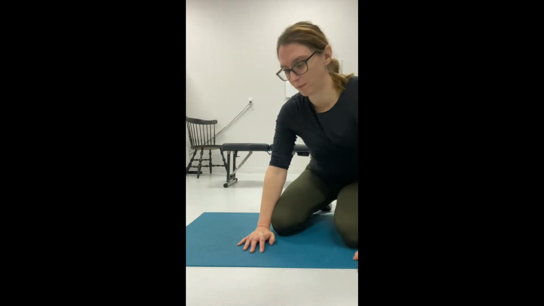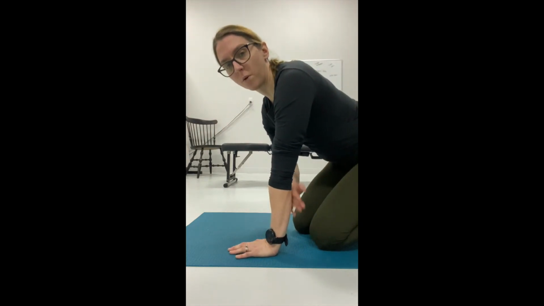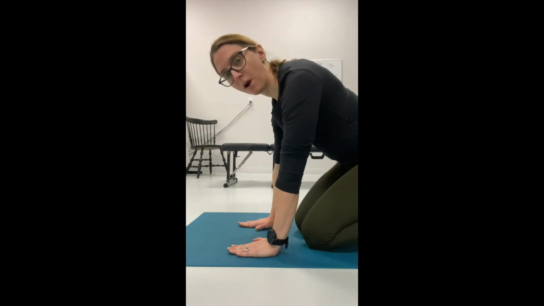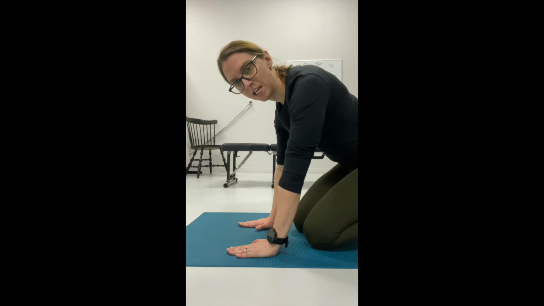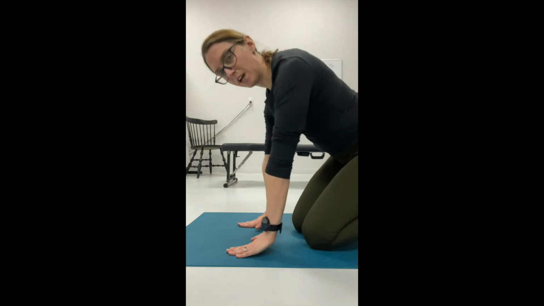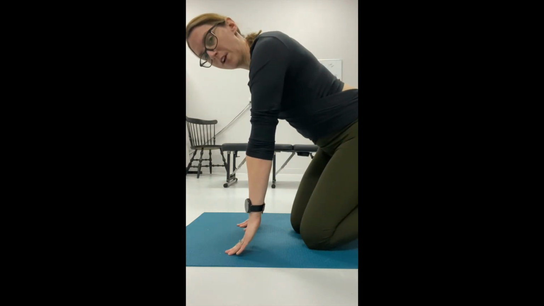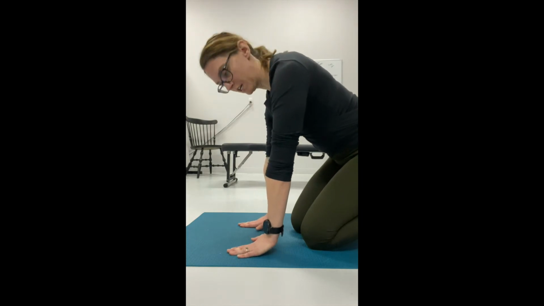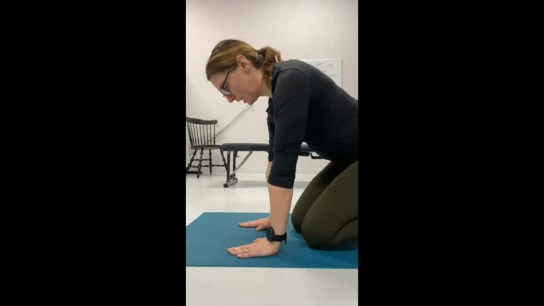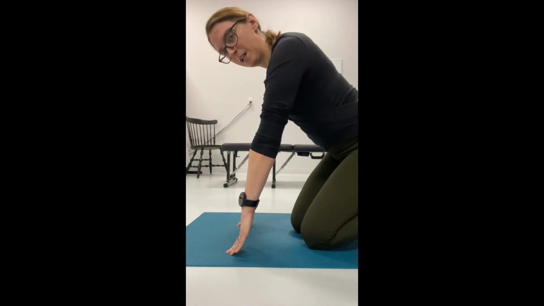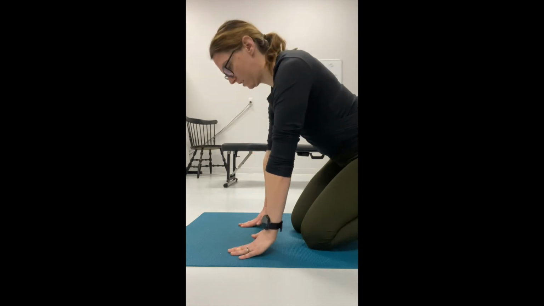Make sure to do both sides if both sides need improved mobility. Next, we're going to do some active work for our flexors. So we're going to keep our fingers nice and flat, and we are going to lift up and then very slowly lower. And lift up and lower.